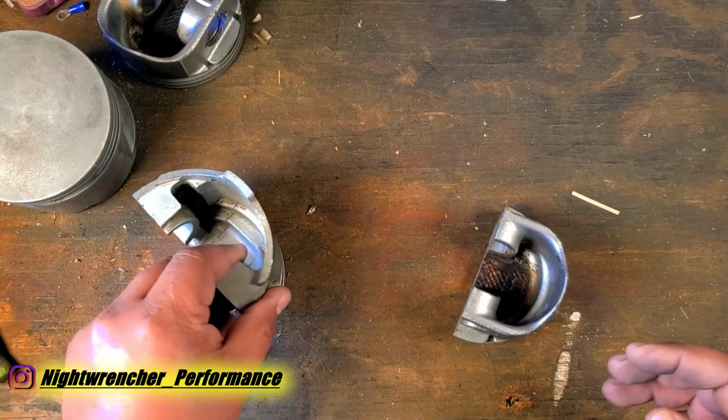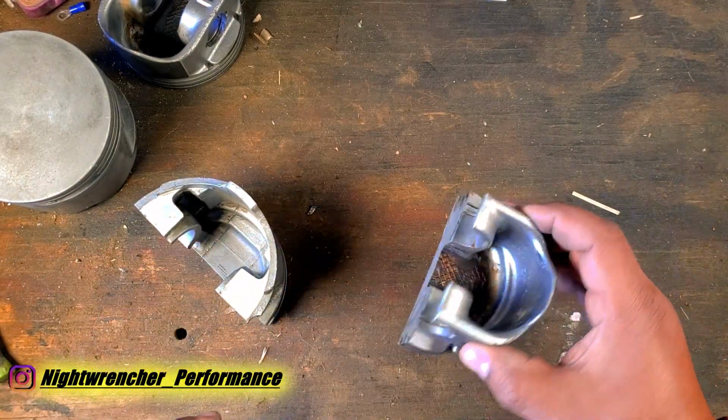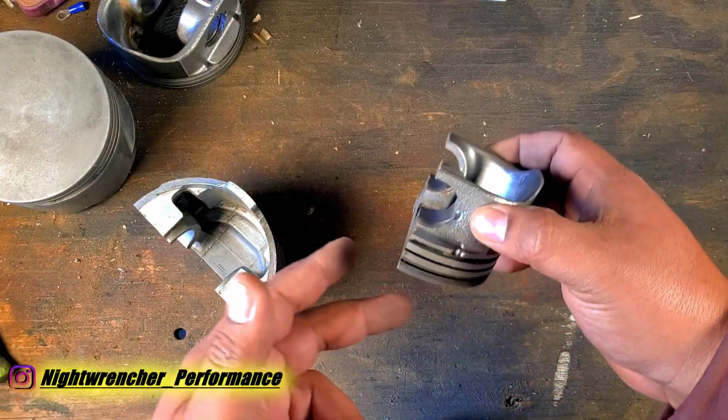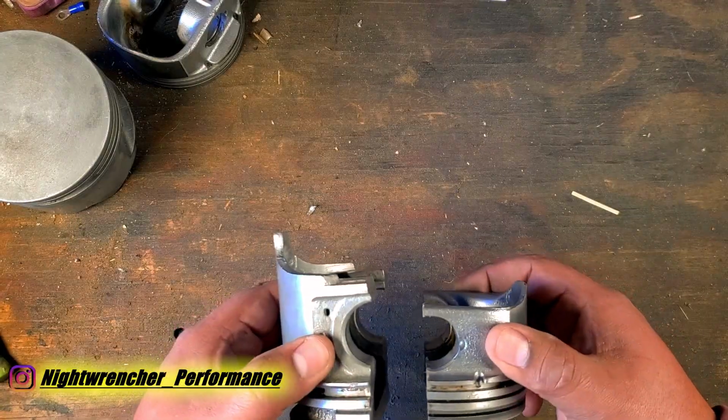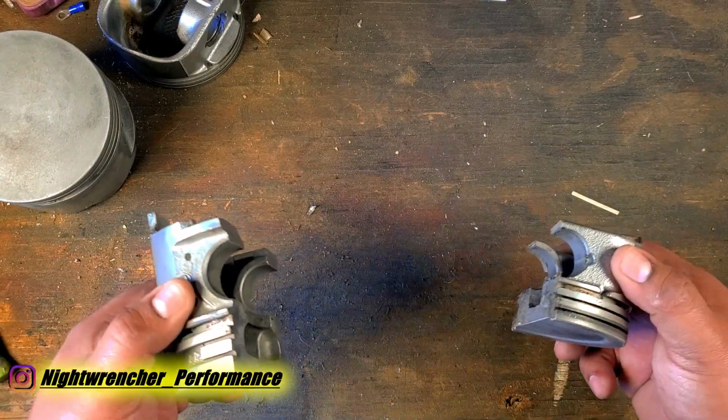Whether a piston is flow casted, die casted, or permanent casted, or any other form of casting, it is still pretty much a cast piston. The simple fact that both of these are cast pistons is pretty much where the similarities end.